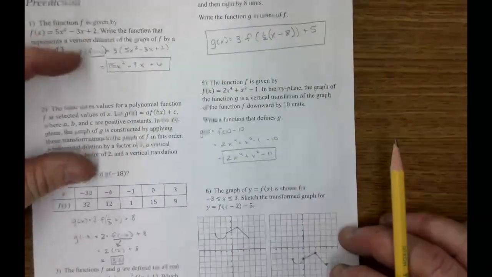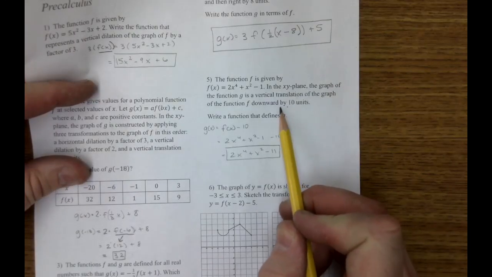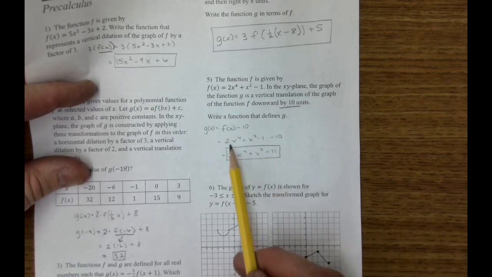Alright, let's continue. Number 5, we have a function here, and it's simply down by 10. So I take a function, I subtract 10. So there's my function, I subtract 10.